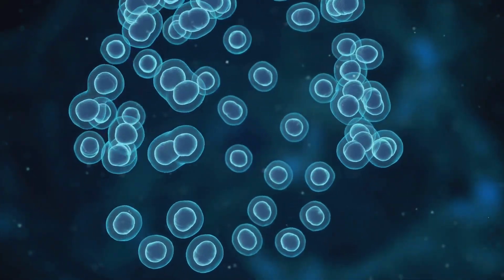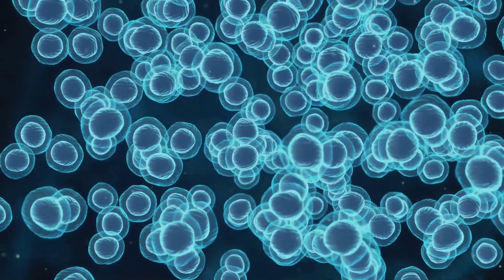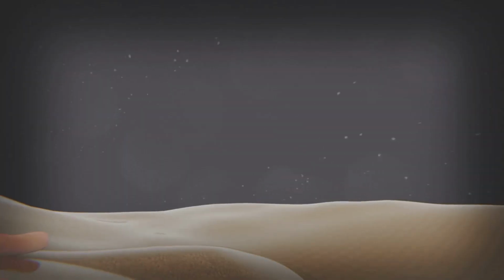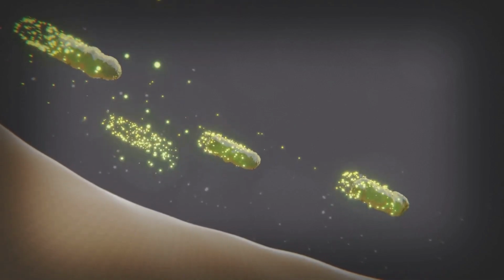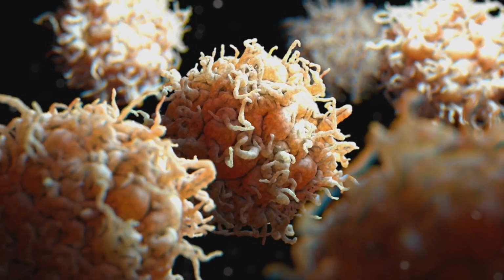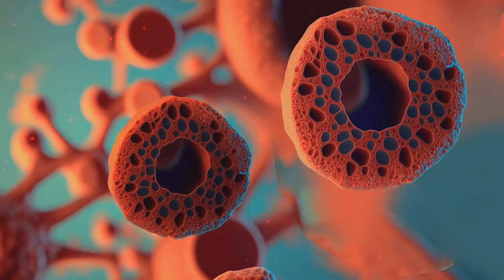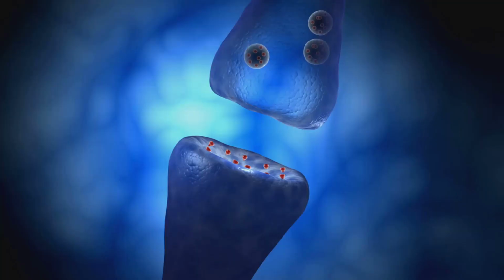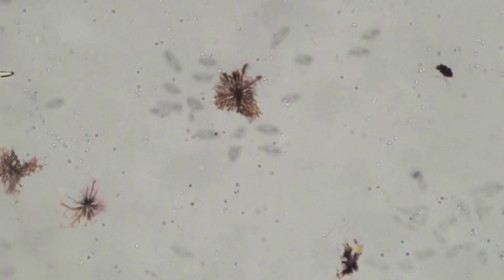Cells don't just rely on diffusion and pumps, they also use other sophisticated methods to transport larger molecules. Endocytosis and exocytosis are two such processes. In endocytosis, the cell engulfs materials from the outside by wrapping its membrane around them, forming a vesicle that brings the material inside. This is how some cells, like immune cells, capture harmful invaders such as bacteria. In exocytosis, the process works in reverse. Vesicles carry materials to the membrane to be expelled outside the cell. This is how cells release hormones, enzymes, and other important molecules into the body.